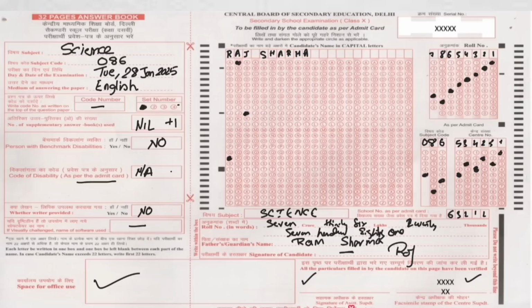It is strictly for assistant superintendent. Assistant superintendent is a teacher who is doing invigilation in your examination hall. So he will put your signature, and here stamp of your center superintendent will be there.